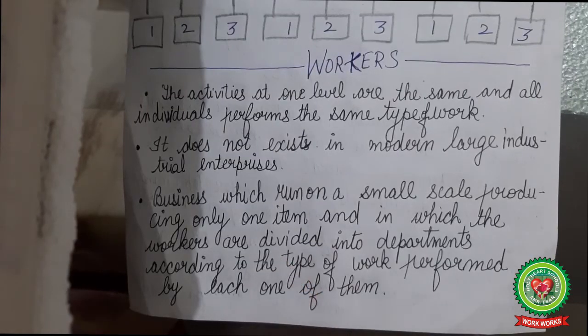Here, the activities at one level are the same and all individuals perform the same type of work. It does not exist in modern large industrial enterprises. These are businesses which run on a small scale, producing only one item, and in which the workers are divided into departments according to the type of work performed by each one of them. Here in pure line organizations, they need not be in departments, but there are certain concerns which have departments in them, but they don't want to make their structure complex.